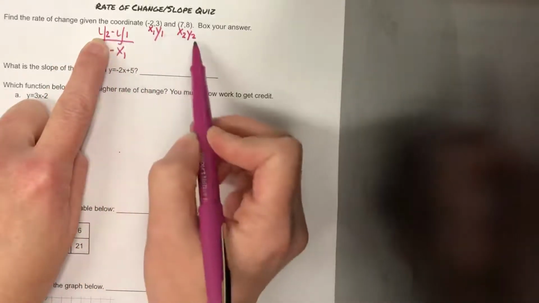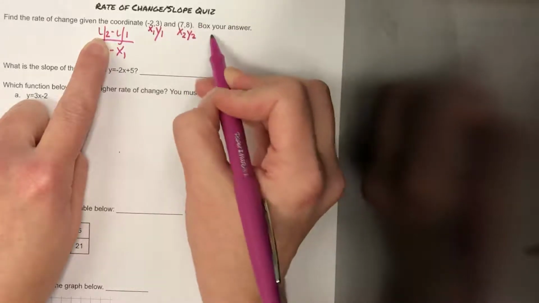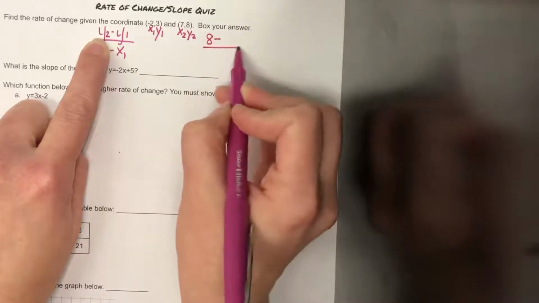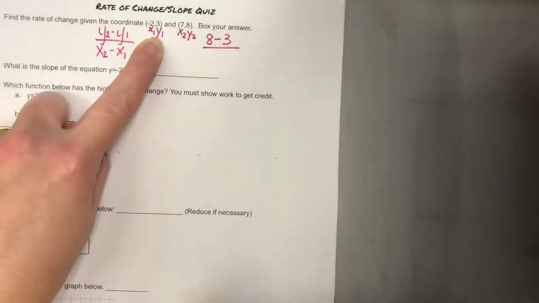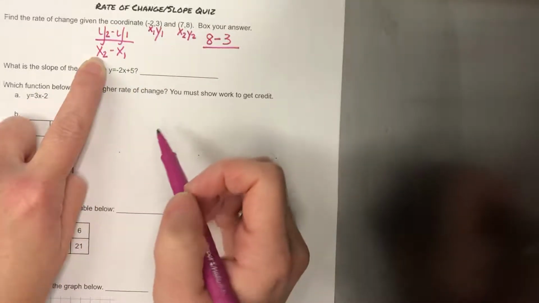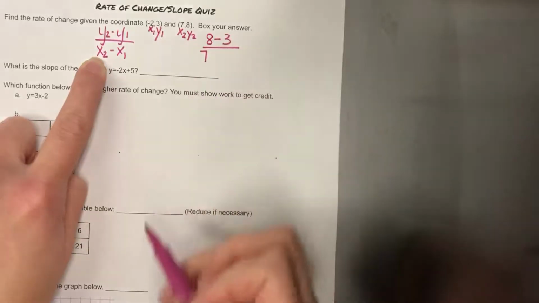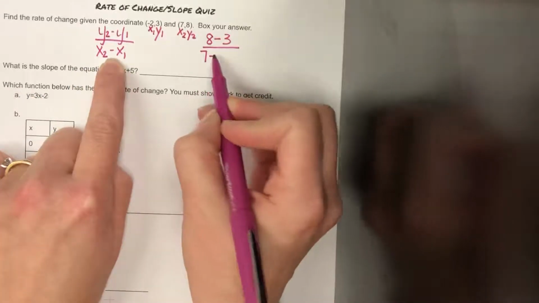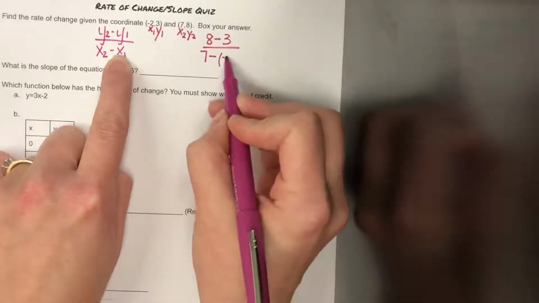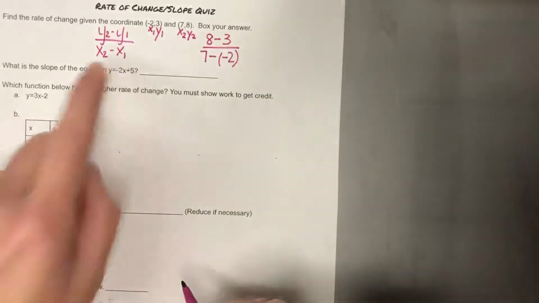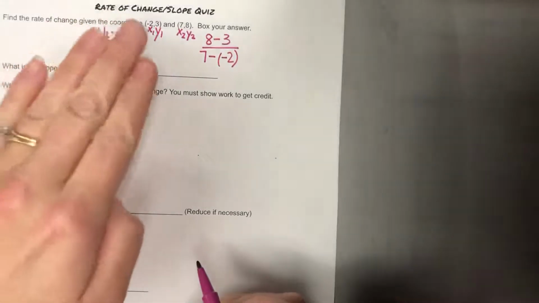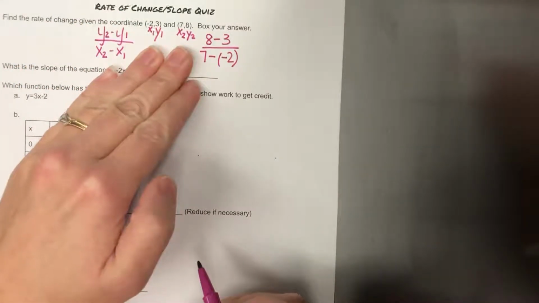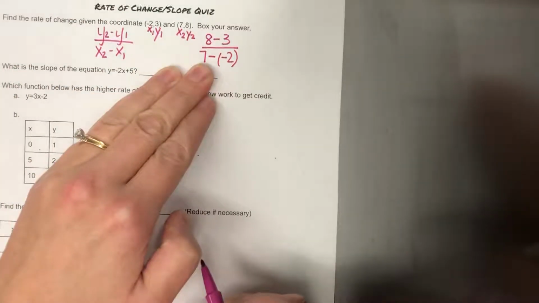So y sub 2, I labeled that as 8, minus, because that's in our formula, y sub 1 is 3. X sub 2 was 7, minus x sub 1 was negative 2. Okay, so once you wrote your formula down and labeled your numbers, now we are just solving.